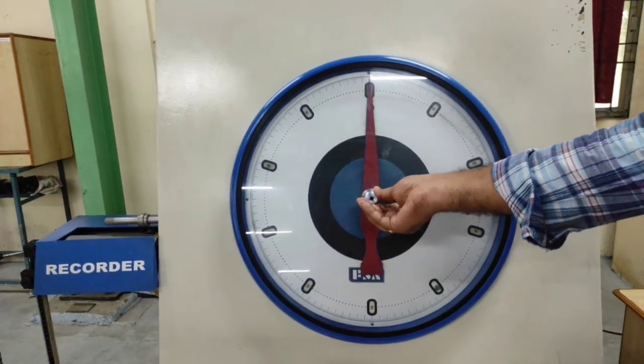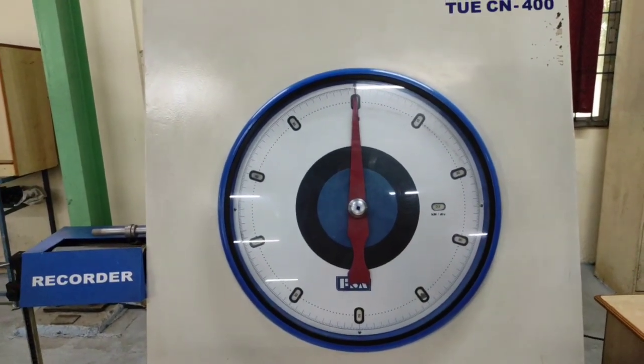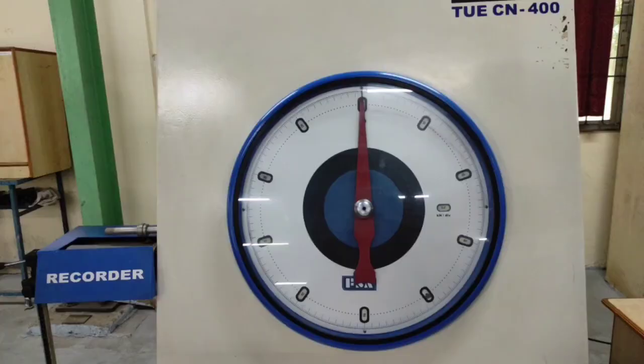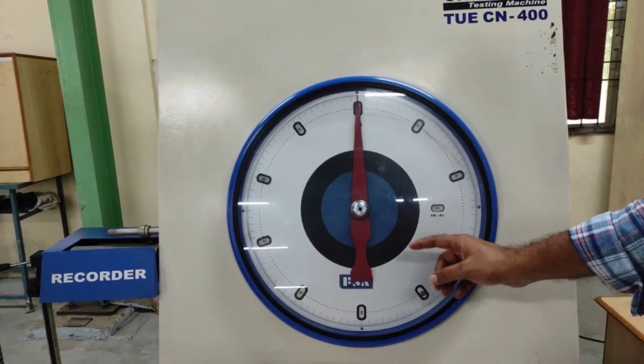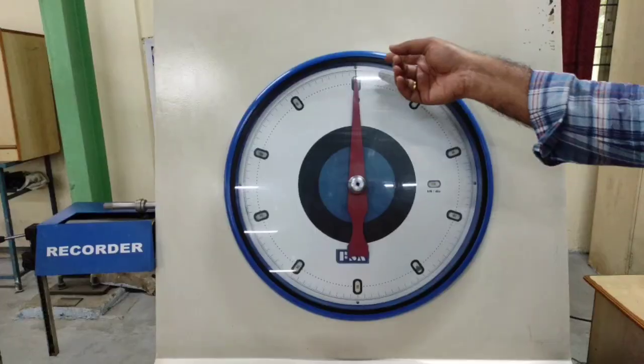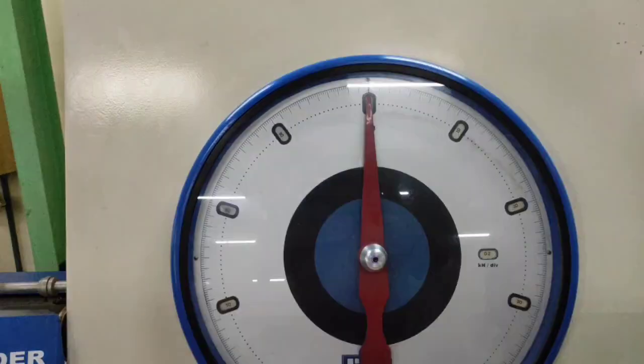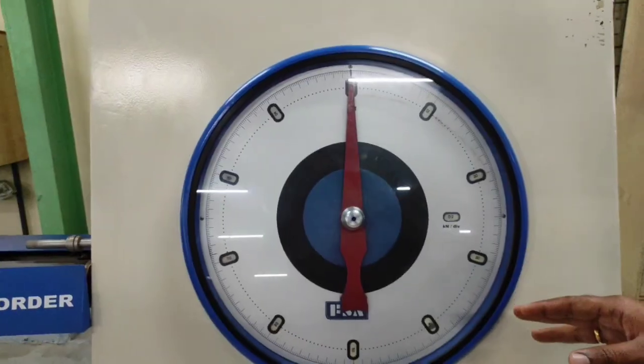So the red needle will start to guide the blue one, and once it reaches the ultimate load, the maximum load at which the specimen breaks, the red needle will stop at that position and the blue needle will start to retract back. When it is getting retracted back, failure will occur at a certain point.